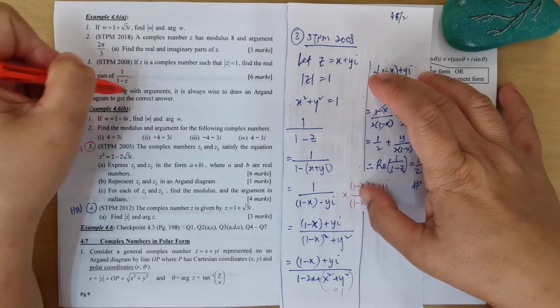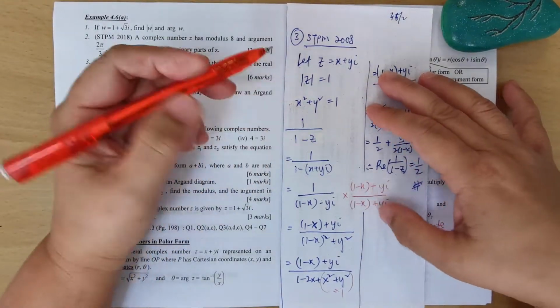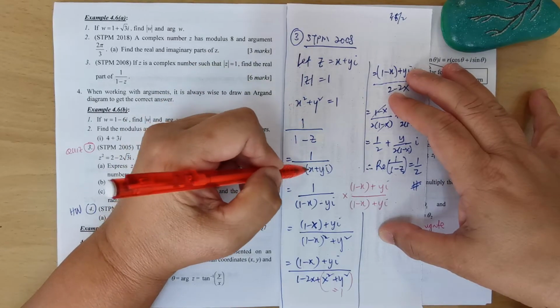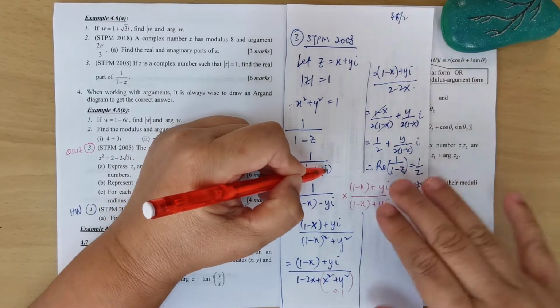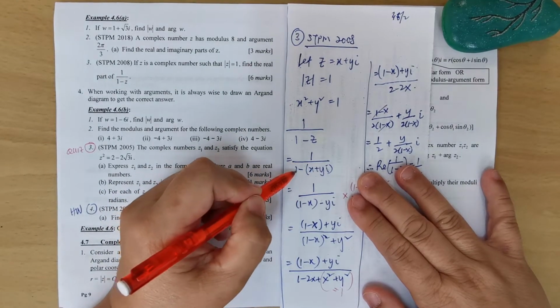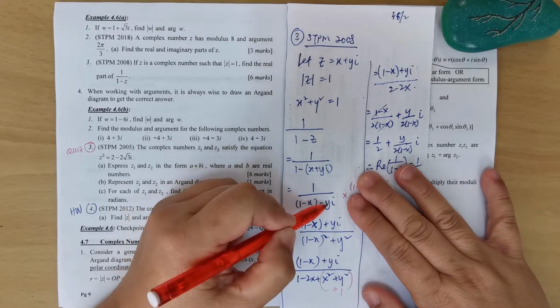real part of this complex number. So we start here: 1 over 1 minus z. Just now we said z is x plus yi, so 1 minus (x plus yi). Then we simplify this. So 1 minus x is the real part, minus yi, the imaginary part.